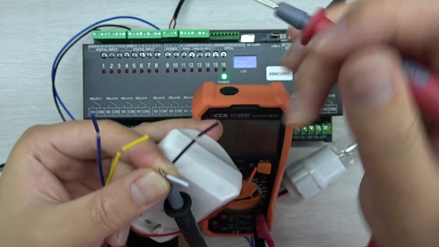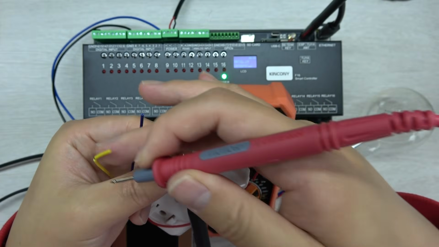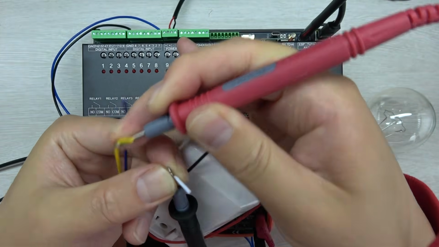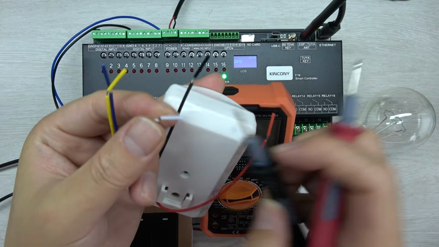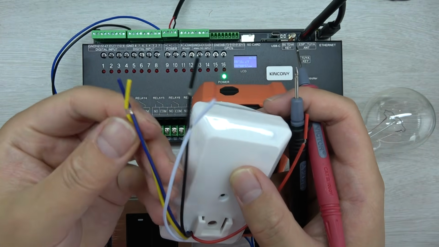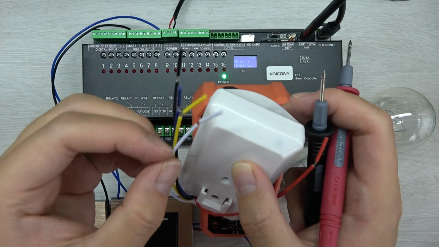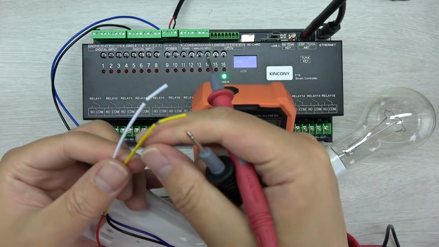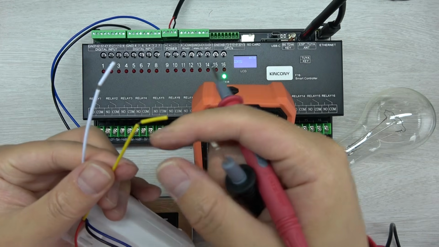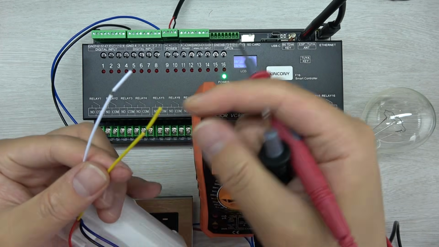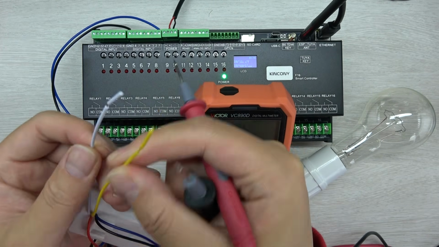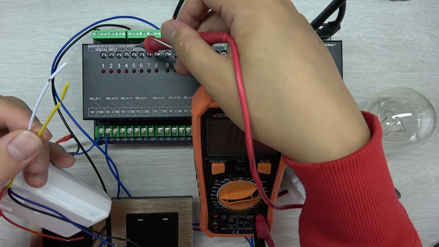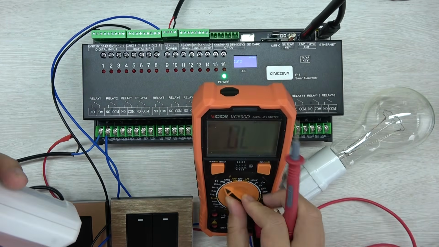I want to use this yellow cable, which is normal open. So when people arrive, these 2 cables will be connected, shorted. So I will connect these 2 cables to the digital input. You can use this one for COM and this one for ground. No power, you can just use any cable to connect the ground and the digital input.